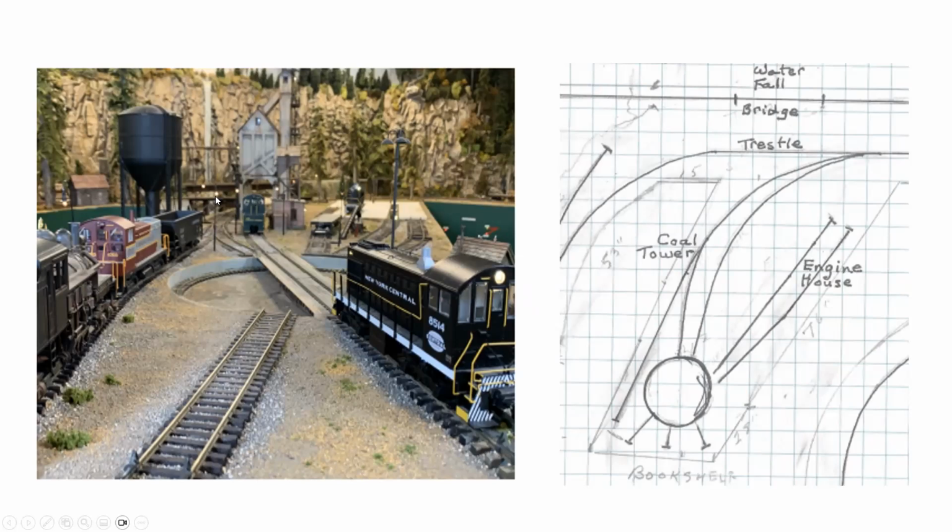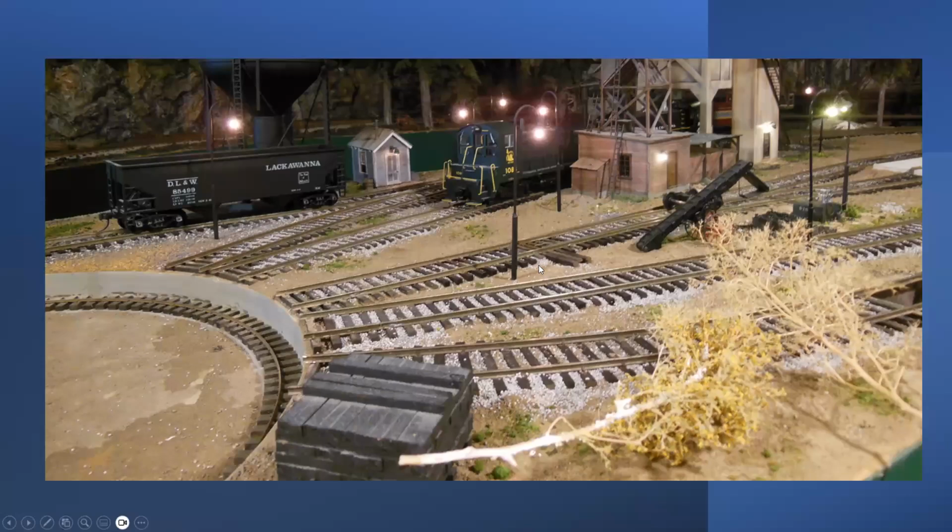Right over here, you can see the trestle. There's a straight trestle and then another truss bridge in the background. Here's a close-up of the track work leading off of the turntable. And designing this, I used mostly all hand-laid track. Everything I put in this, about 90% of it's hand-laid. As you'll see in some of the pictures, there's some of the ties I did, but I just glued them all together here in a pile.